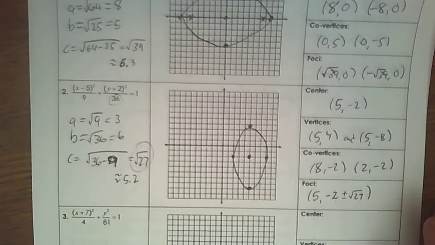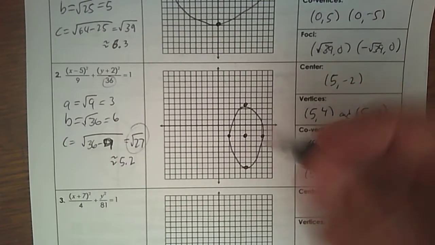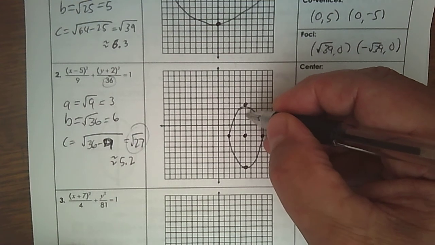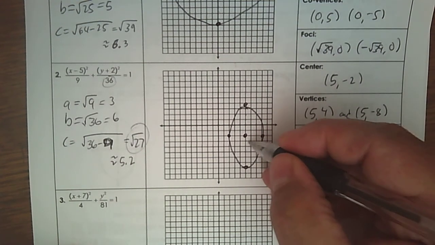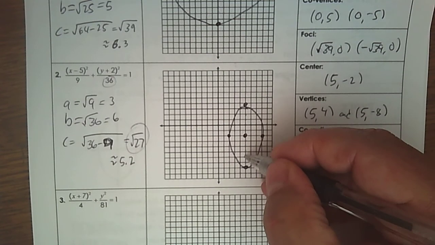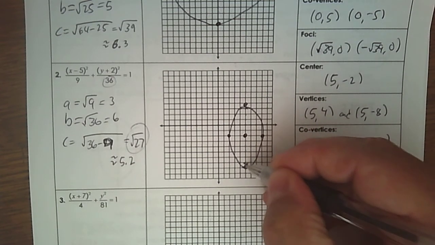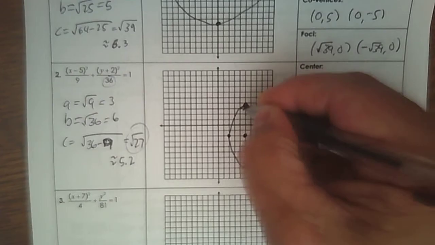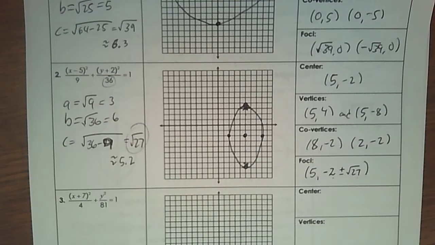So how are we going to label it on our graph? From the center, we're going to count up 5 and a little bit. And we're going to count down 5 and a little bit. So it's right before the vertex, the major vertex is the foci.